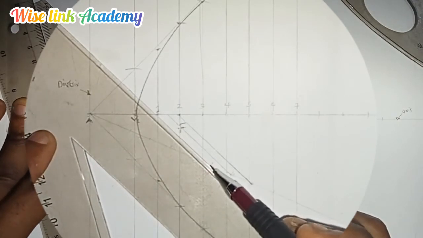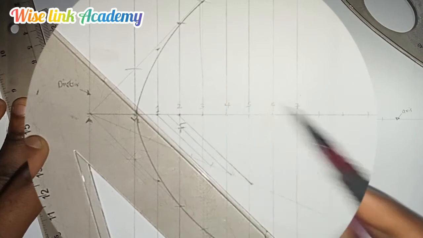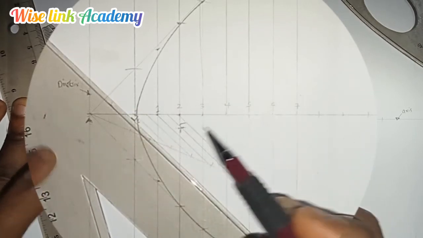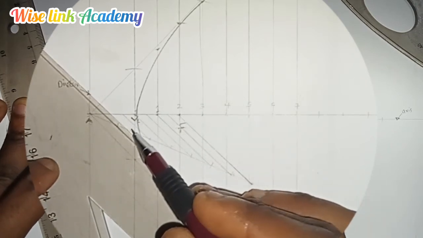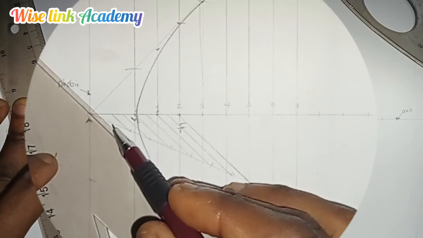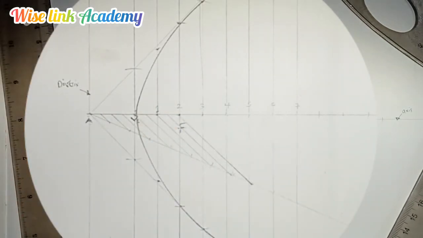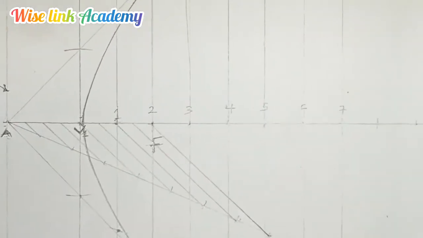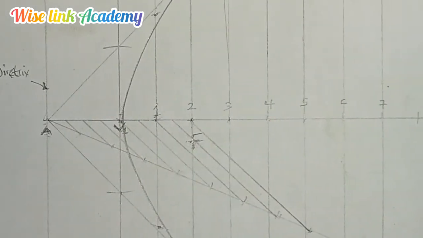here upward, moving this to this, this to this, this to this, and this to this. You can see that we have successfully divided this line into 8 places. As you can see what I'm doing.